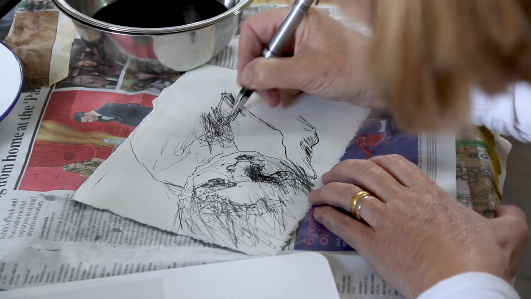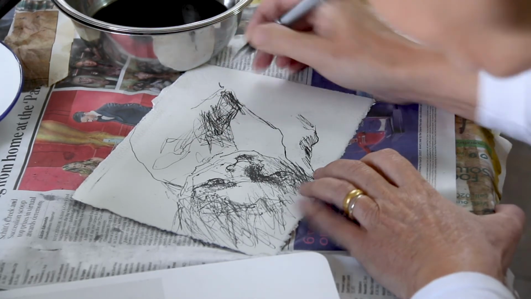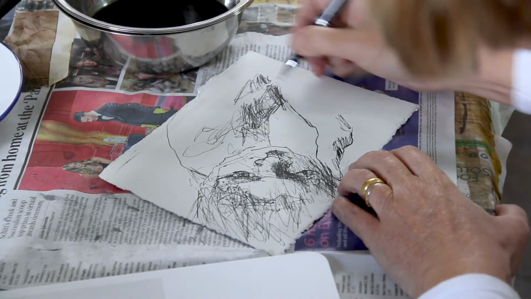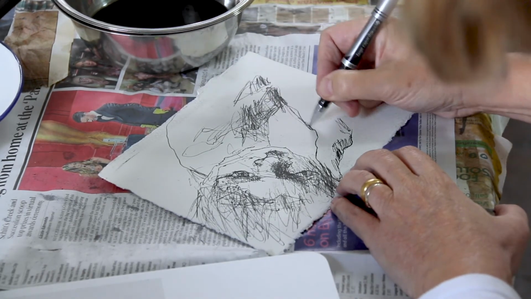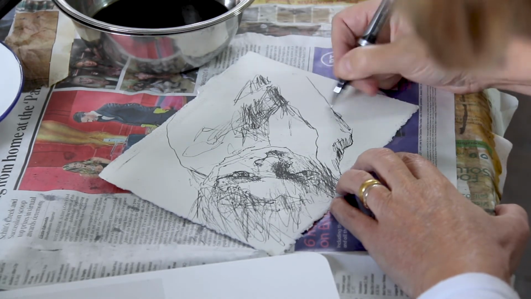Actually, another thing you should almost do is put a timer on it, in the same way as the life class, so you don't start getting bored and replicating it. It just gives it that sense of urgency.